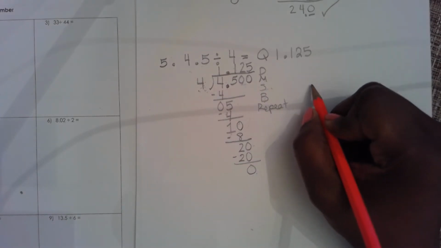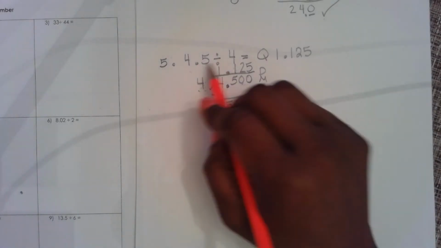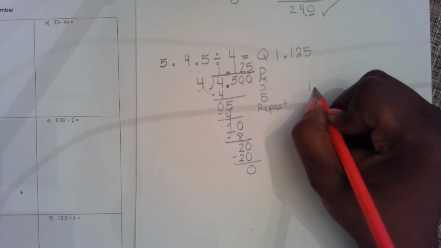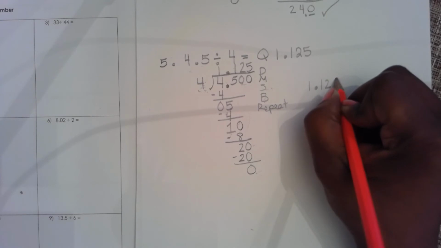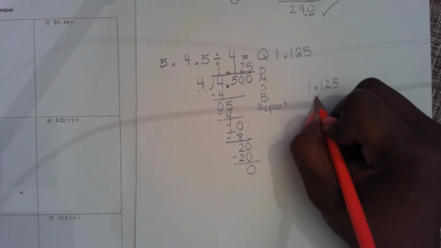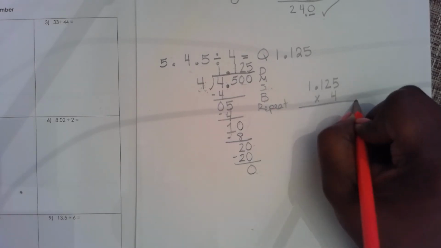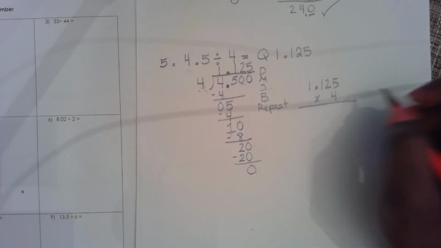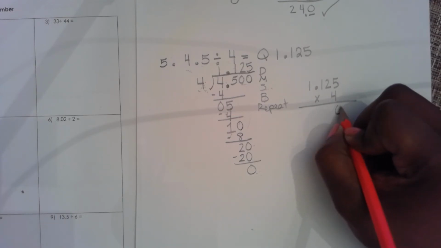Well, I can recognize that division is the opposite of multiplication, so I could take my quotient of 1 125 thousandths, multiply by 4, and see if I get my quotient back. So let's see, 5 times 4 is 20.